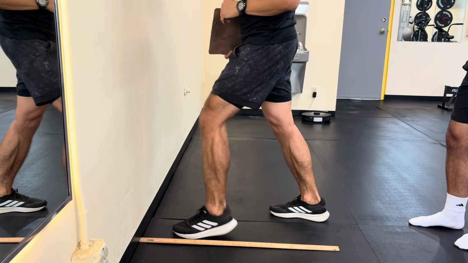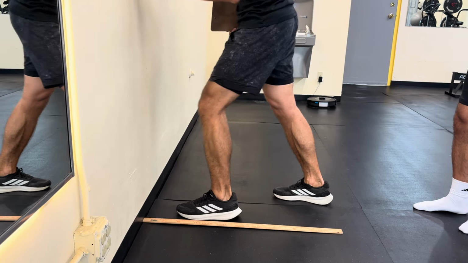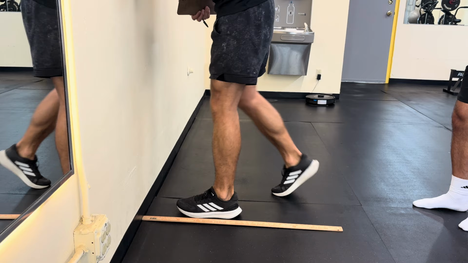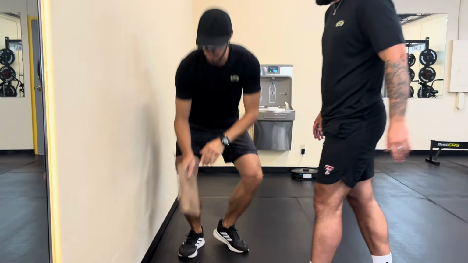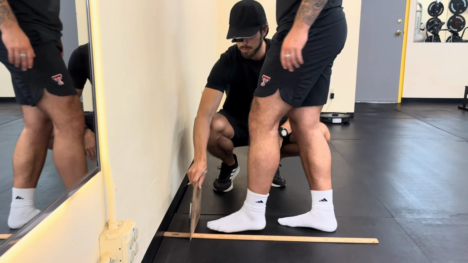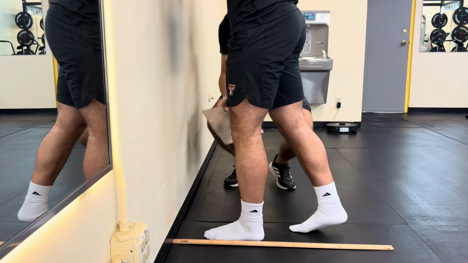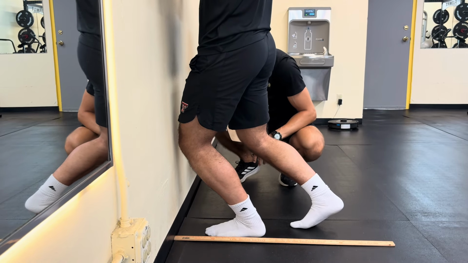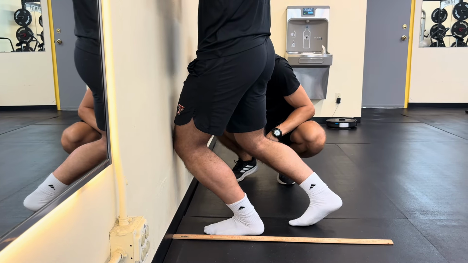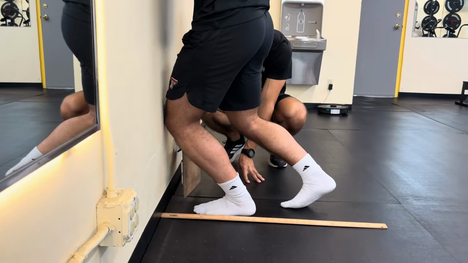I want two things. Heel stays on the ground, knee goes to the wall. So that's all I'm looking for. So Adam, I'm going to have you come over here. We're going to have you line your foot up with the 5-inch mark. Good. We'll do left foot. I don't really care too much about that back foot. And then just try and keep this front heel down. Knee goes to the wall. All right, good. That looks good. Let's go ahead and switch sides.